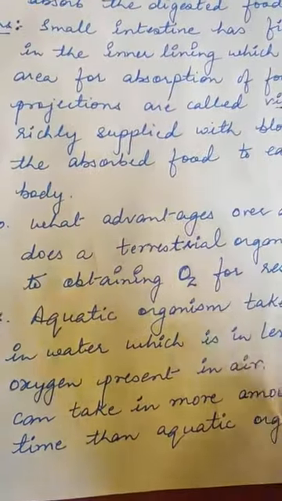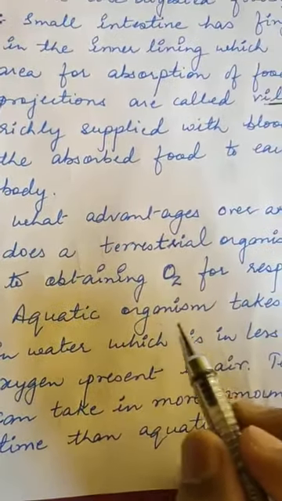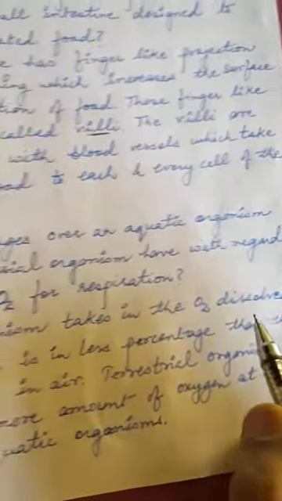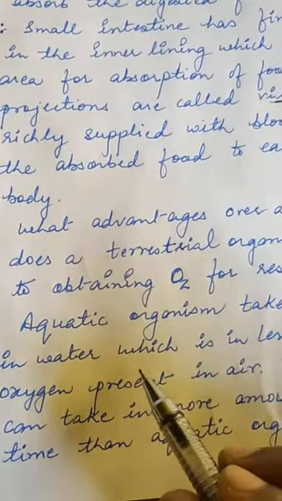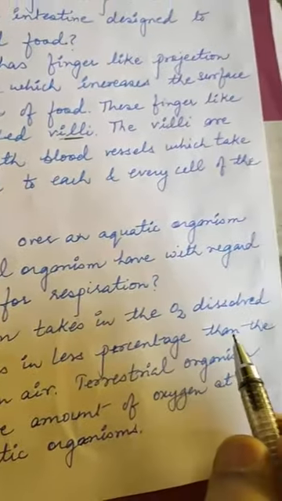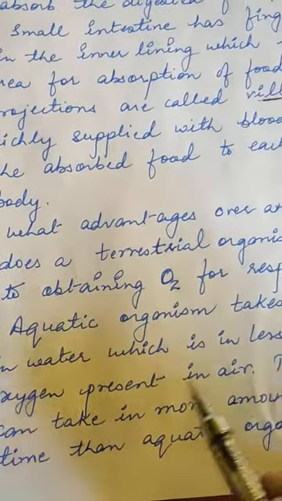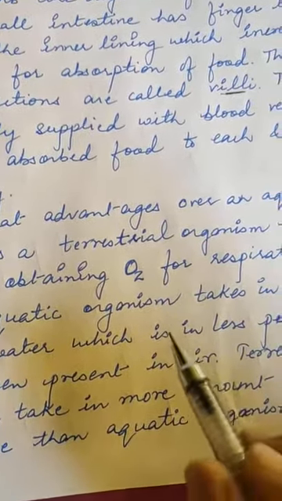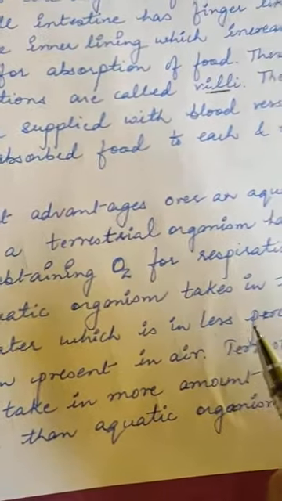Let's see. Aquatic organisms take in the oxygen dissolved in water, right? So the oxygen is in a lower percentage than the oxygen present in air, because in water the oxygen is present along with the hydrogen, H2O, right, water.